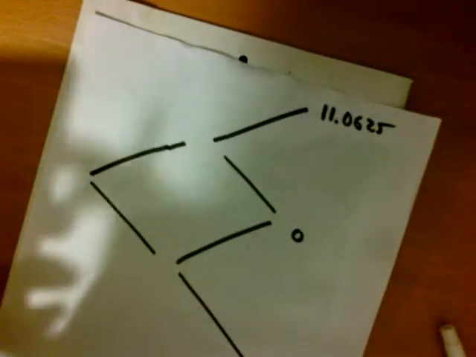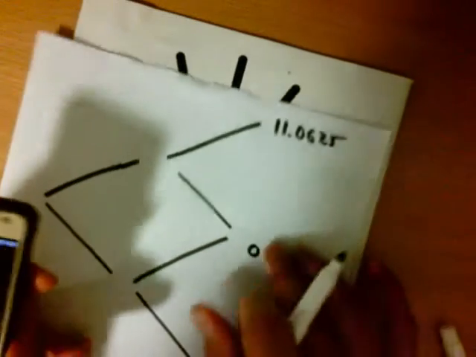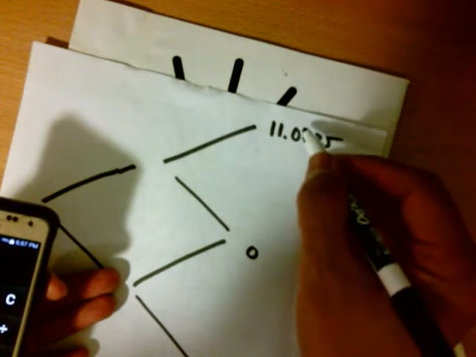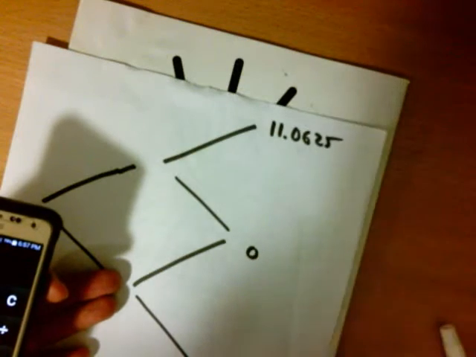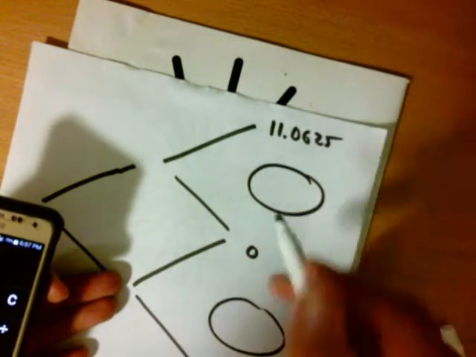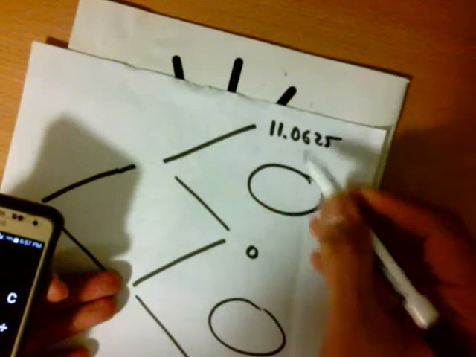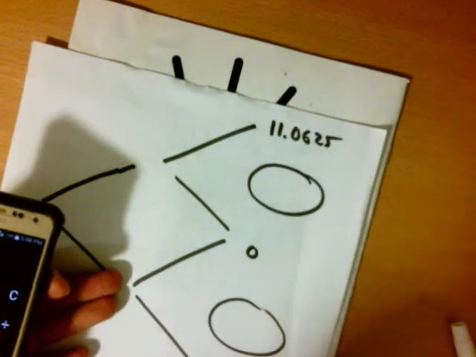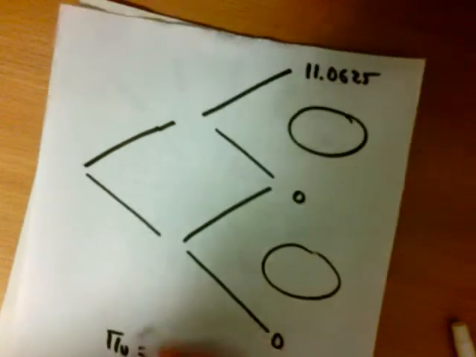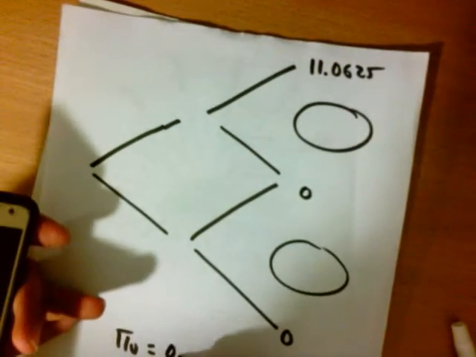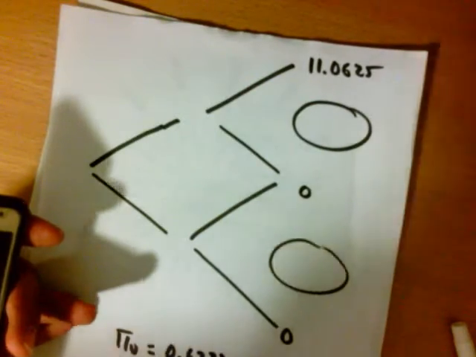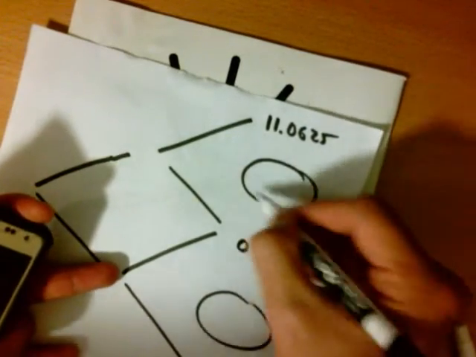Okay? So now what I want you to do is calculate the expected value between two nodes. Now you have three possible call values, so you can calculate two expected values. One expected value is always between two values. Remember that we need pi u and pi d. Pi u is 62.22% and pi d is 0.3778.